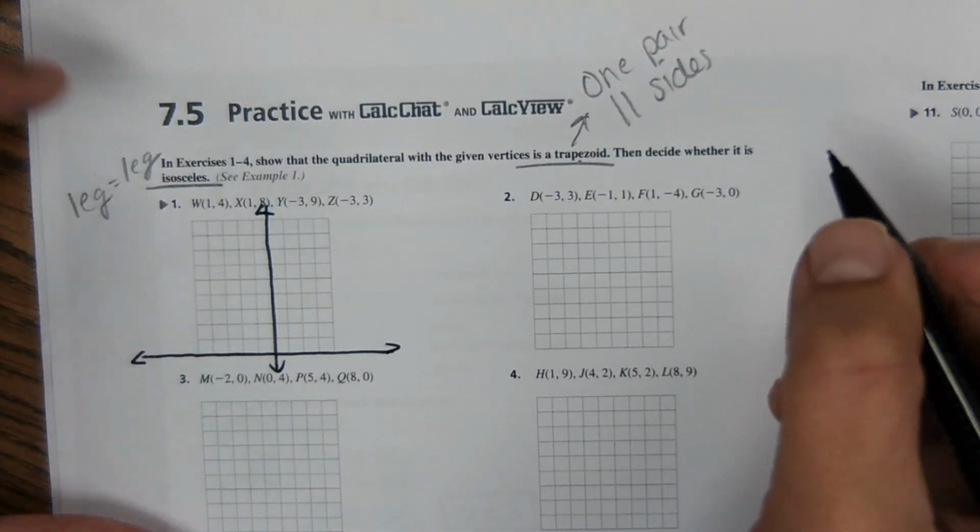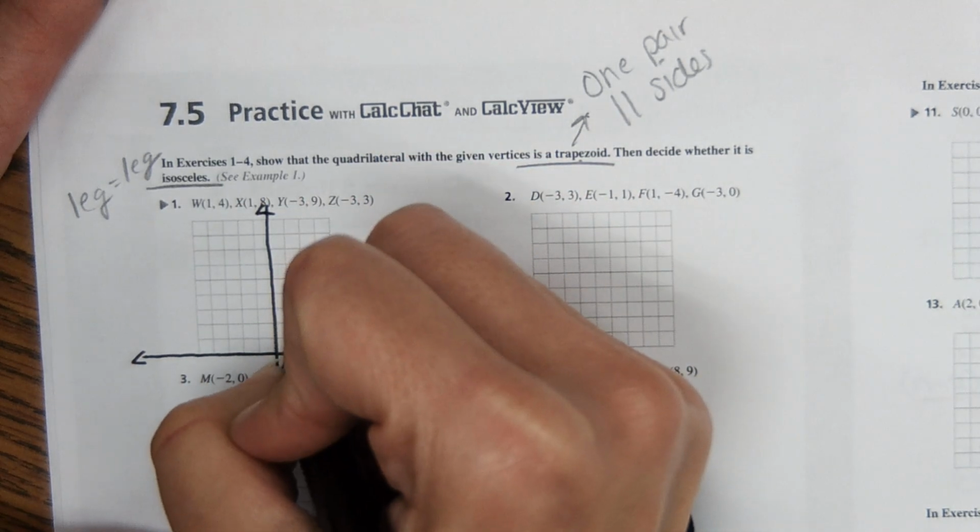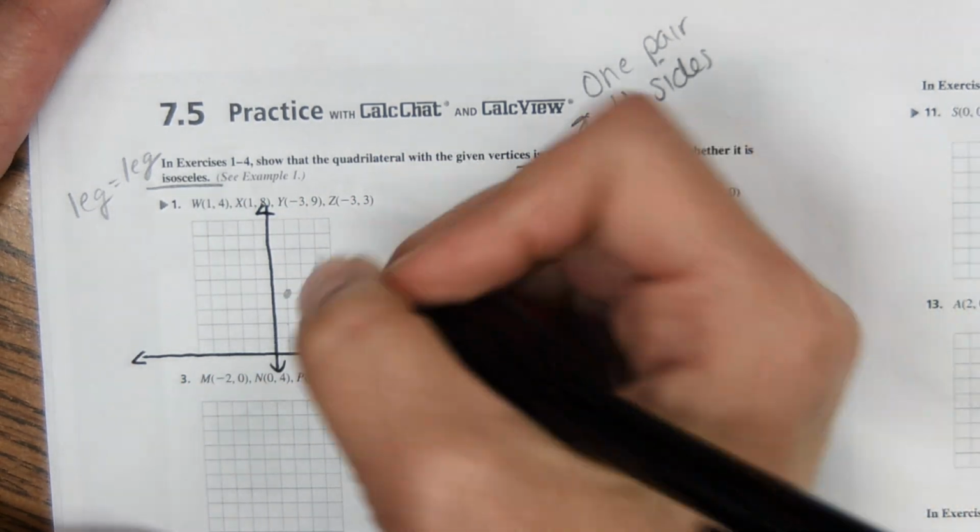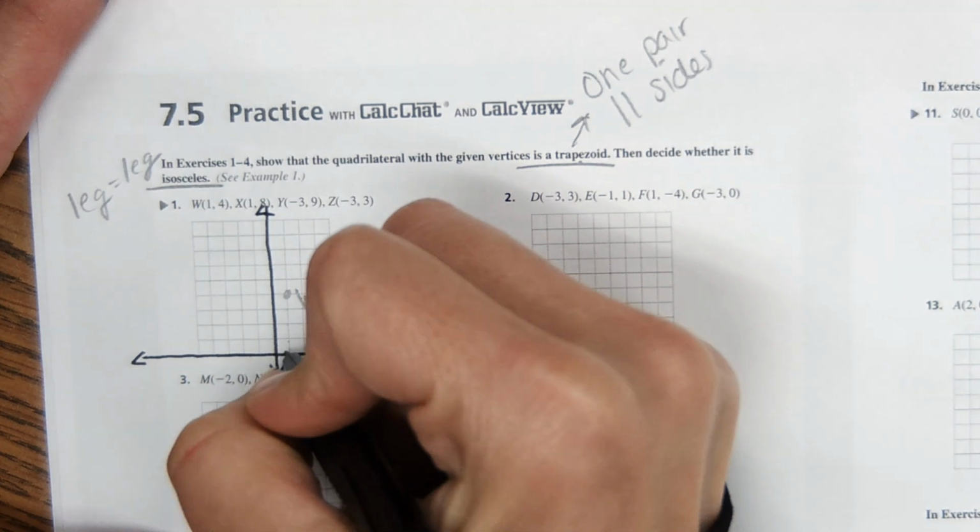So, graphing the points here, W is at 1, 4. X is at 1, 8.